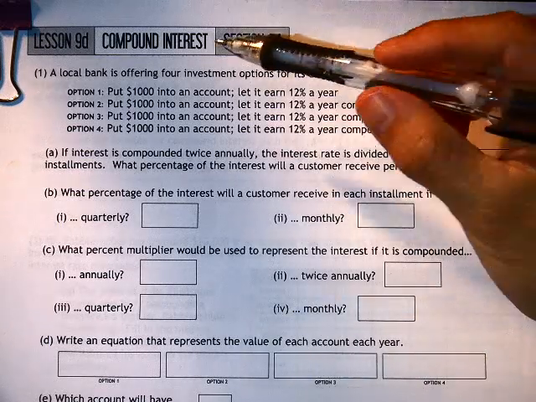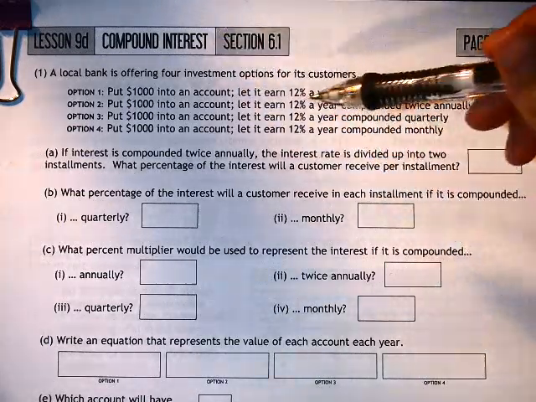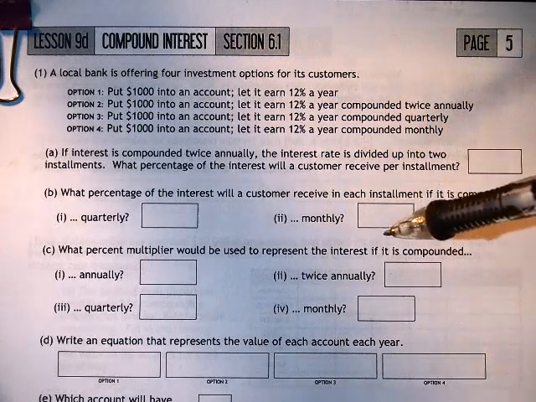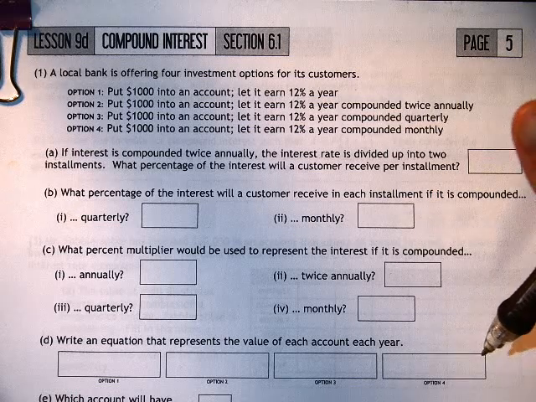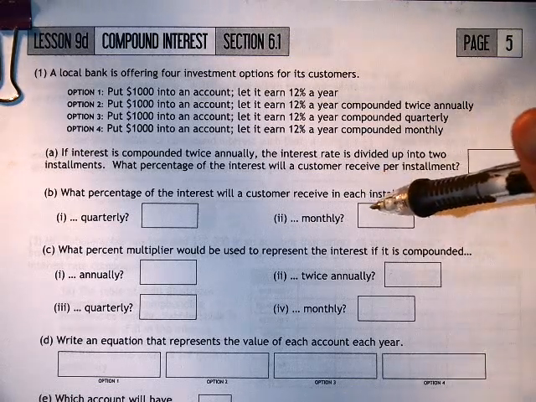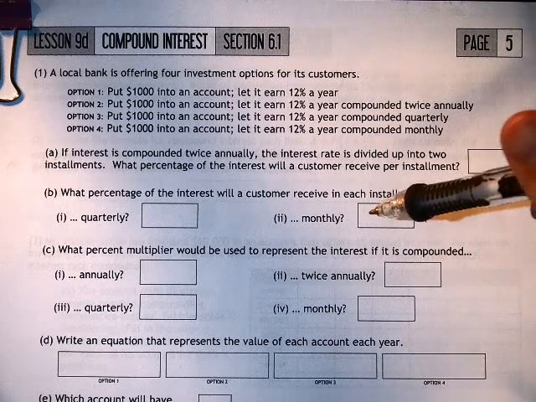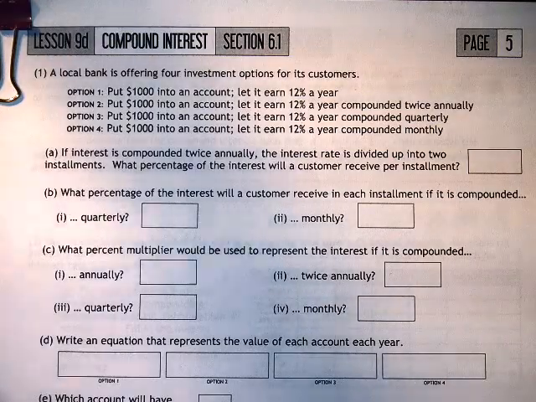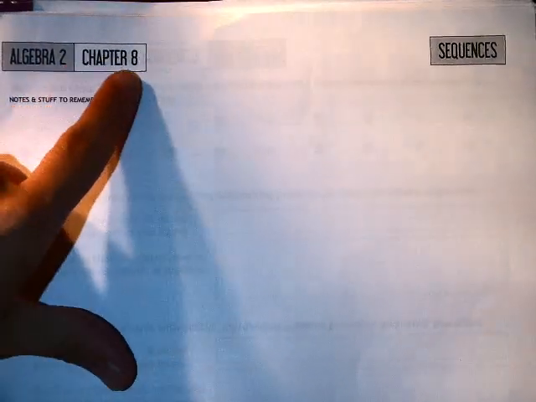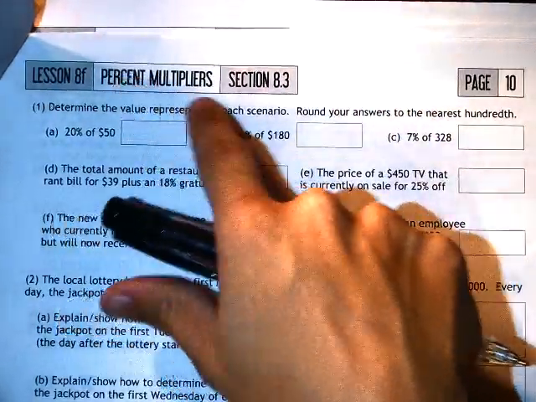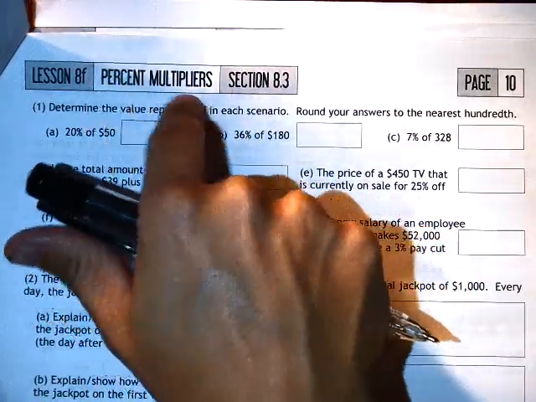It's also worth noting that this compound interest topic is very similarly related to something that you did in the previous packet. So if you don't have your previous packet, you might want to take a quick look at it because there are a couple of pages that are probably worth reviewing a little bit. Specifically, if you go back to the packet from chapter 8, which was the previous packet that we were working on, the page 10 lesson about percent multipliers.